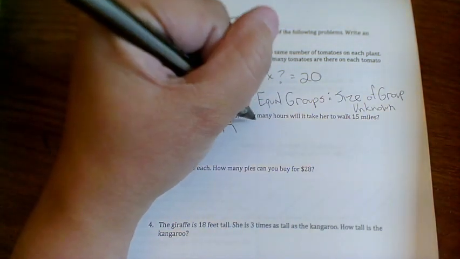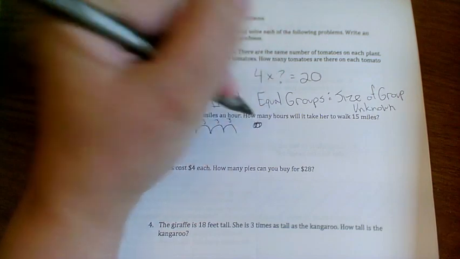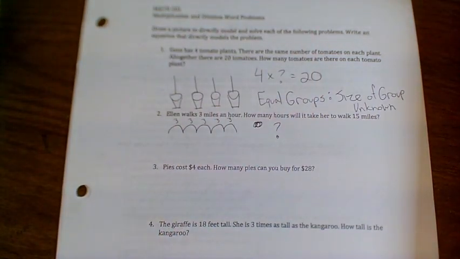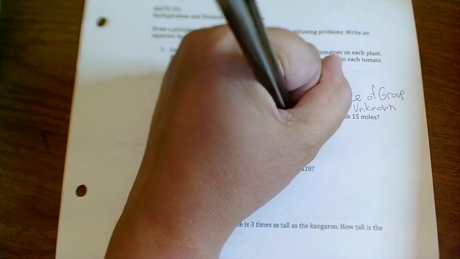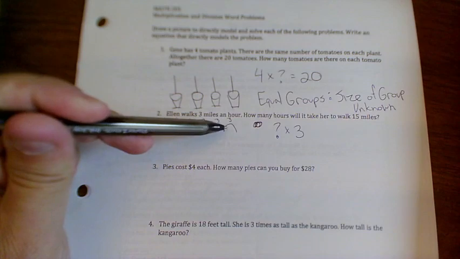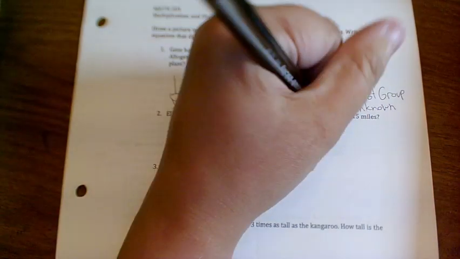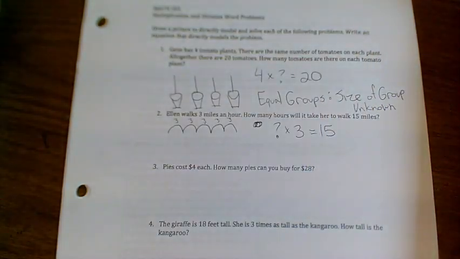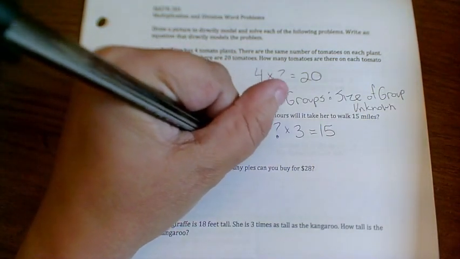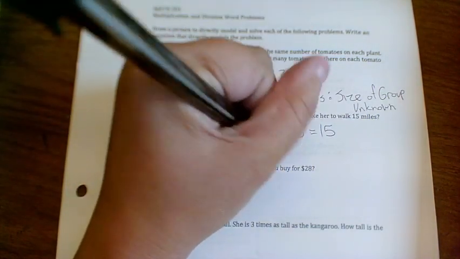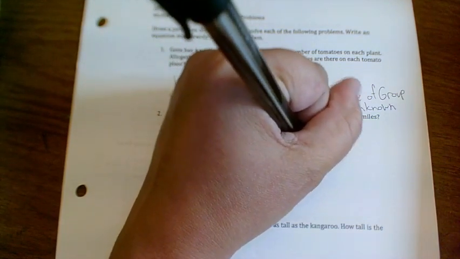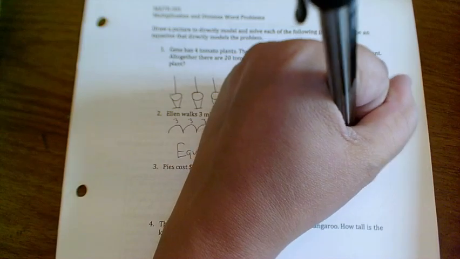Oh, but that's the thing we're solving for, right? How many hours if she goes 3 miles an hour? Each hump is 3 miles, so that's the size, if it was a total of 15. So this is equal groups, and in this one, the number of groups is unknown. Okay.